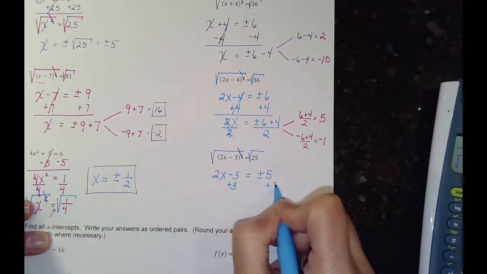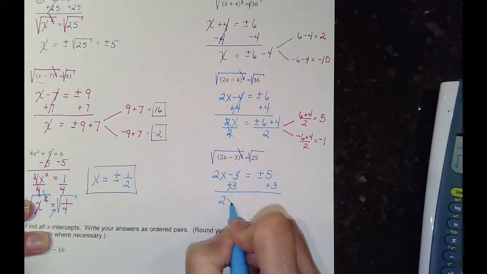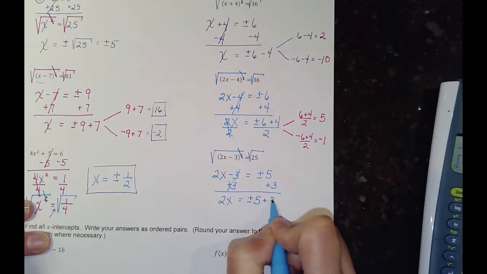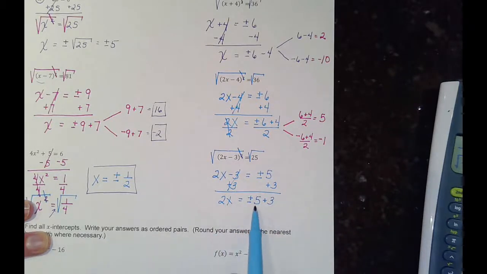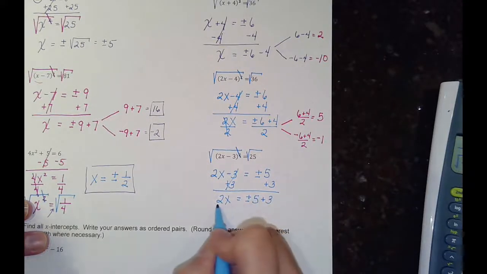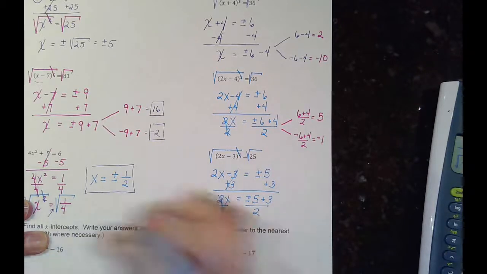And because of that plus and minus, you can't add those yet. We're just going to always leave that till the very end. You can't say plus or minus 8. That doesn't make any sense. All right? It's plus or minus 5 plus 3. And then we'll divide everything by 2, and then we'll go ahead and figure out the two pieces.